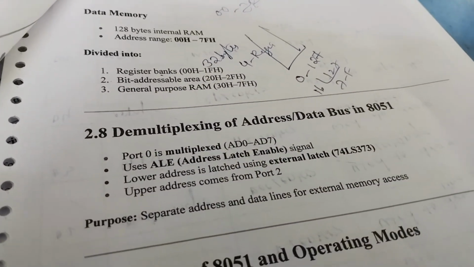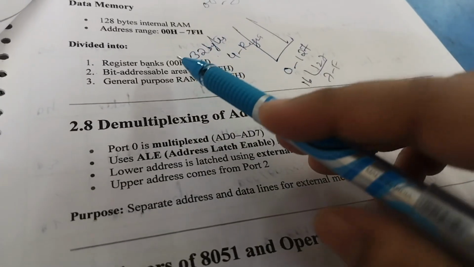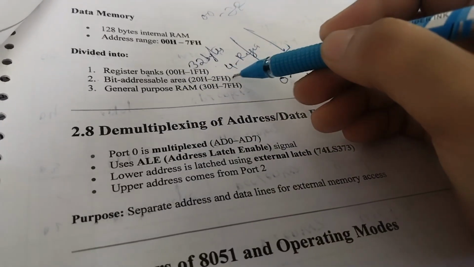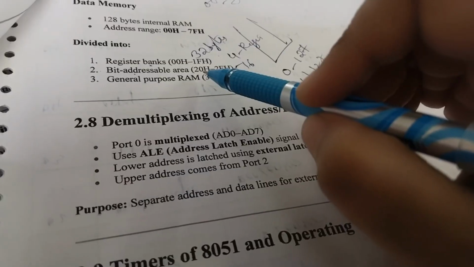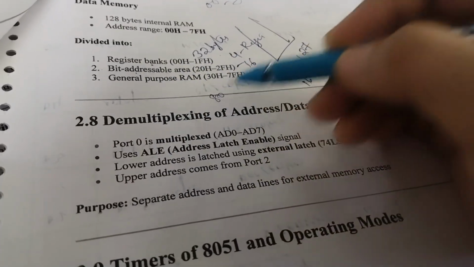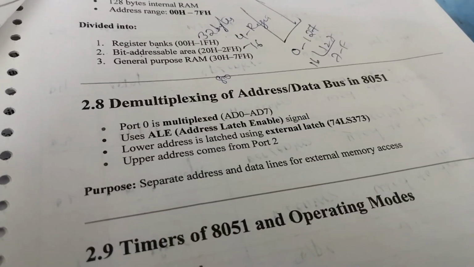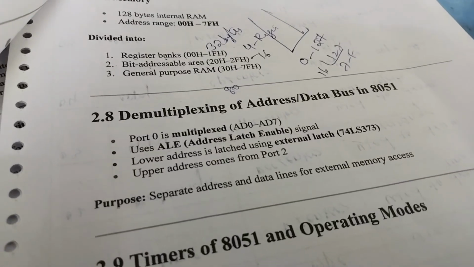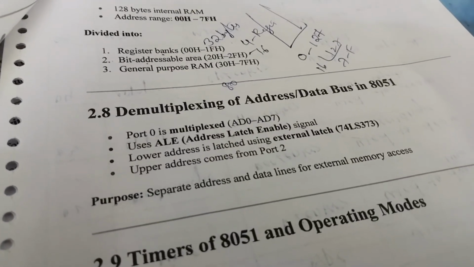8051 controller has 4 register banks. The first 32 bytes are reserved for 4 register banks, and whose addresses range from 00 to 1fh. And the next 16 bytes are known as bit addressable area, whose addresses range from 20h to 2fh. And the remaining 80 bytes, also known as scratchpad or general purpose RAM, whose addresses range from 30h to 7fh. So this is the 128 bytes of memory, how the 8051 controller is managing.